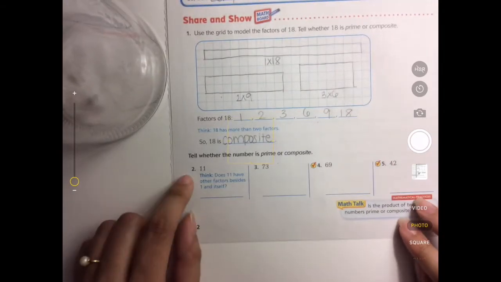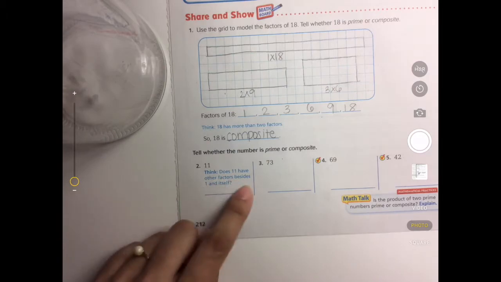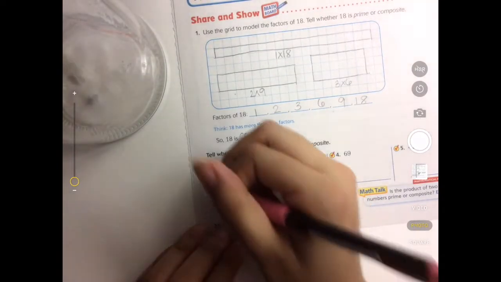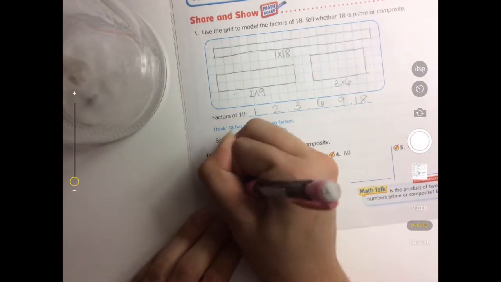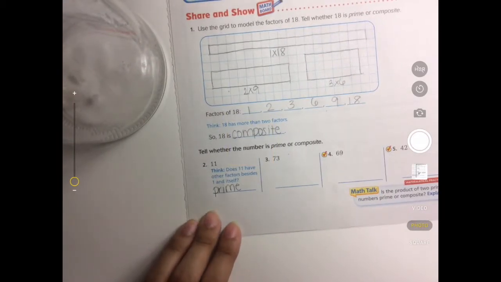All right, perfect. So let's go ahead down here to numbers 2 through 5, and all we're going to do is write whether the number is prime or composite. Let's look at 11. That even gives us a little hint. Does 11 have other factors besides 1 and itself? Can anything else multiply to give us 11 other than 1 times 11? If you said no, you're correct because it is a prime number. It can only be multiplied 1 and itself to give us 11.